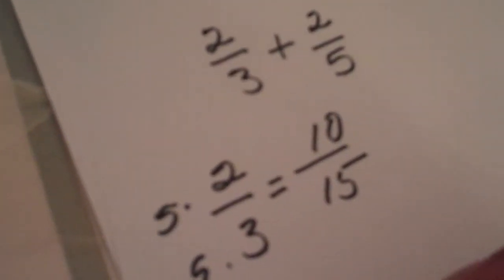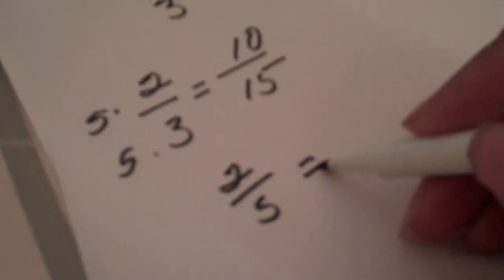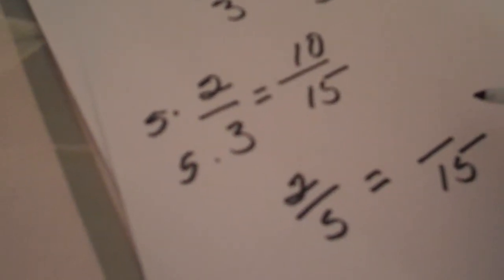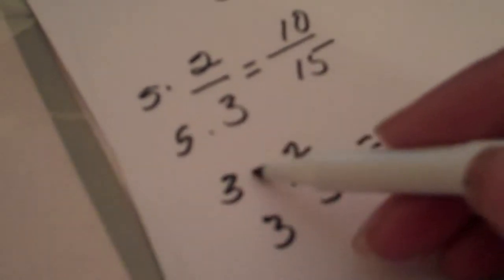Now I do the same thing with 2/5. And I ask myself, what do I multiply 5 by to get 15? The answer is 3. So I multiply the numerator and the denominator by 3. 3 times 2 is 6. So 2/5 is equal to 6/15.